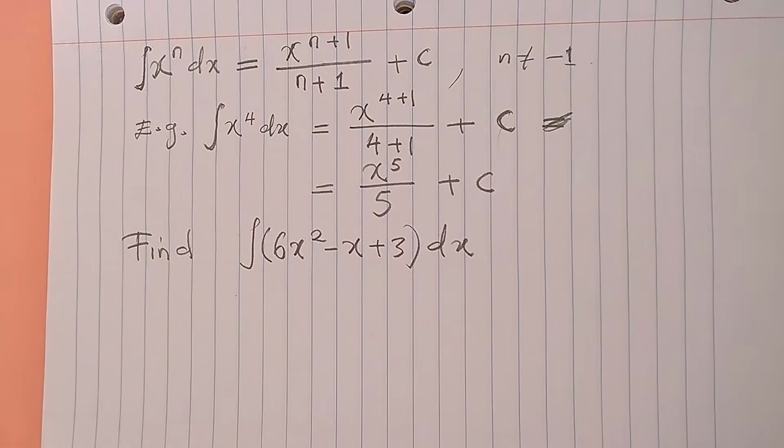Okay, let's do that. Let us find the integral of 6x squared minus x plus 3. So how does that go, guys?